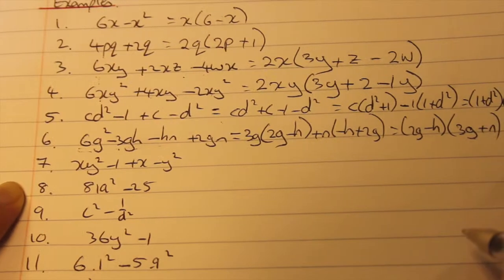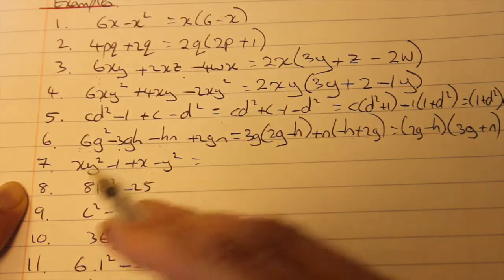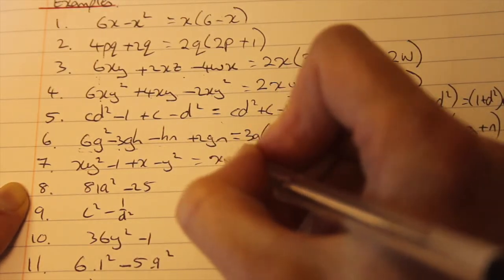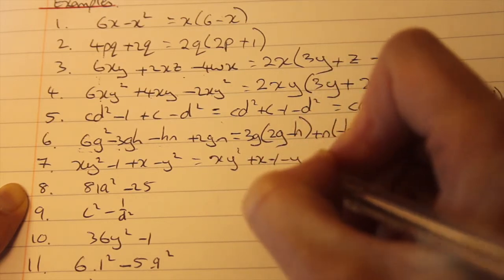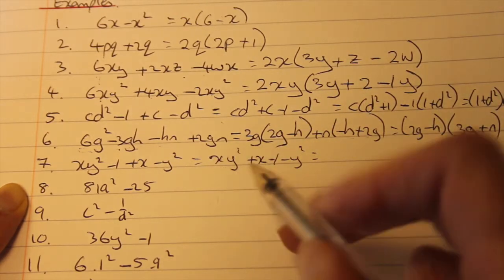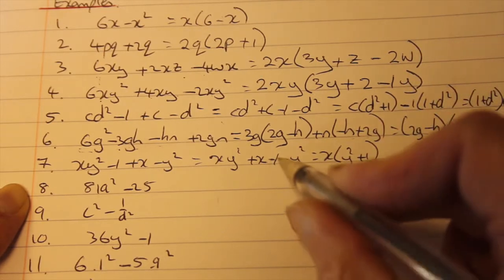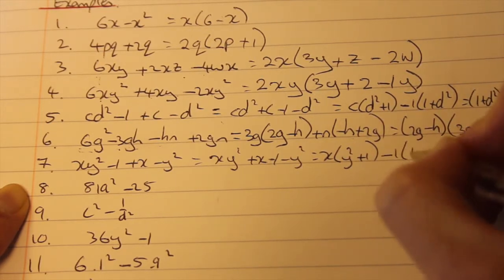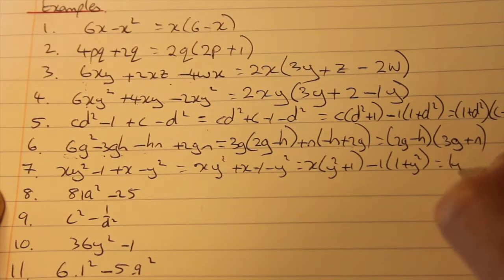Again, another tricky one in there. This one here, if I rearrange this a little bit and put the x's together, I could take something out. So x y squared plus x minus 1 minus y squared. First 2 terms, take out your x, so it's y squared plus 1. Last two terms, take out your minus 1, plus y squared. Those brackets match, so it's y squared plus 1 upon x minus 1.